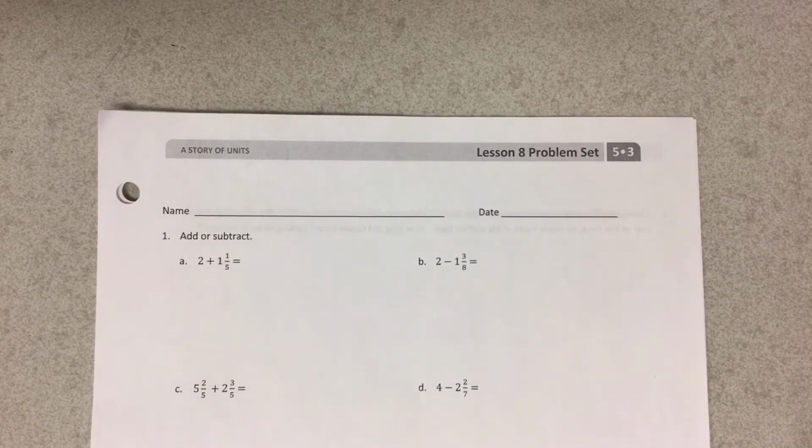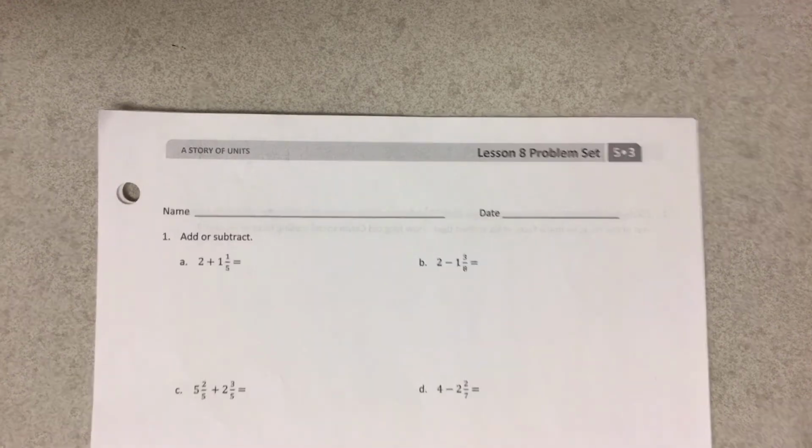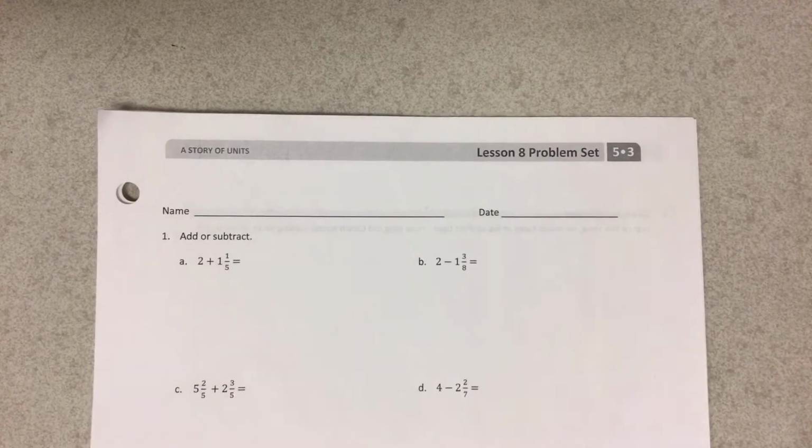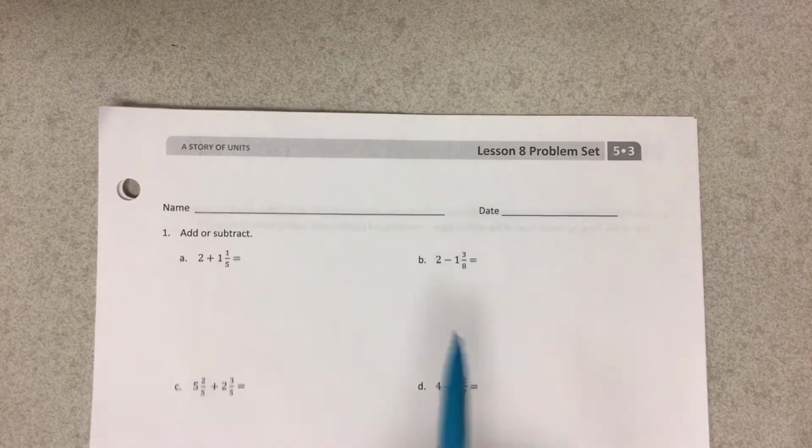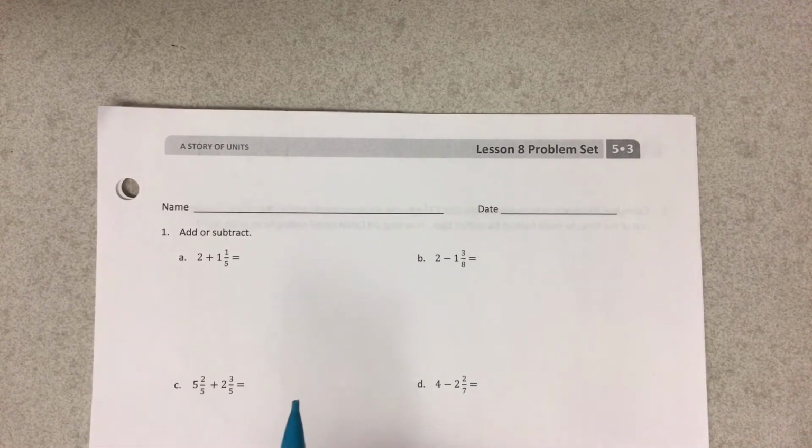All right, guys, so today what we're going to be doing is adding and subtracting fractions. If you notice in the directions, we do not have to draw a fraction model of this, we are just able to add and subtract. Now, when we add, it's going to be pretty simple, but it's when we get to subtraction that you might have a little bit of difficulty.